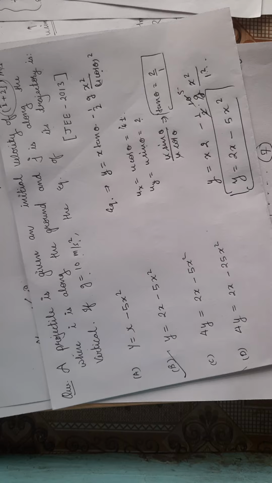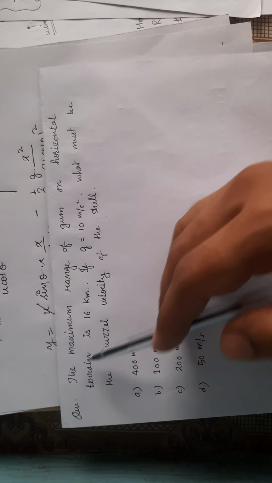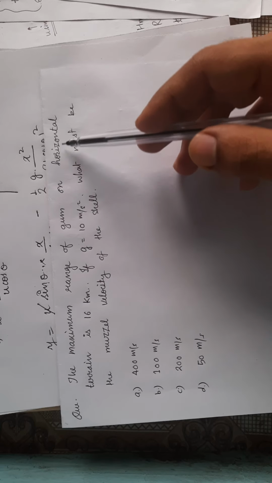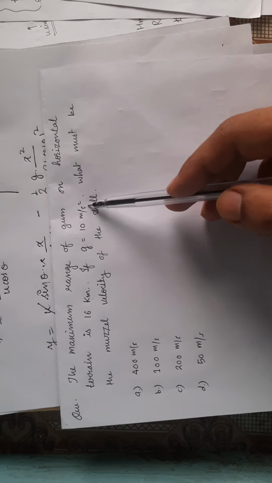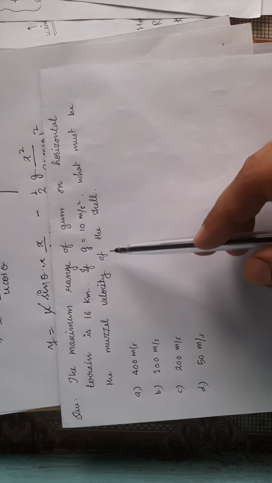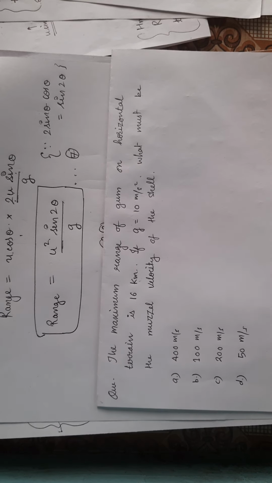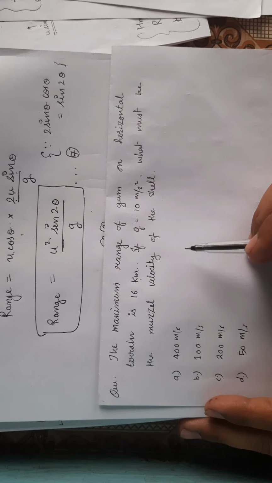Now let's see another example. The maximum range of a gun on horizontal terrain is 16 km. If g is 10 meter per second square, what must be the muzzle velocity of the shell? The maximum range is given as 16 km. So here we use the formula for range.